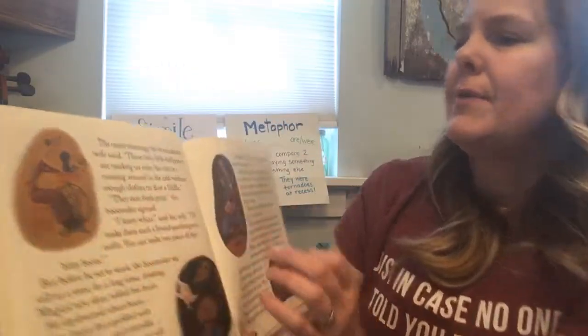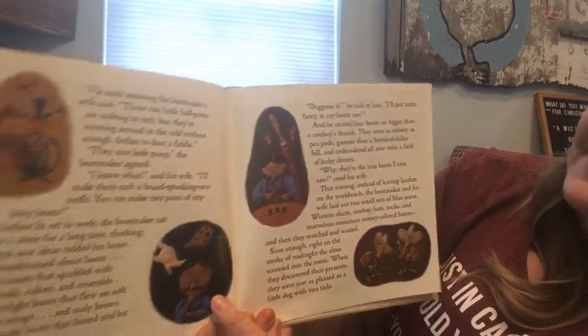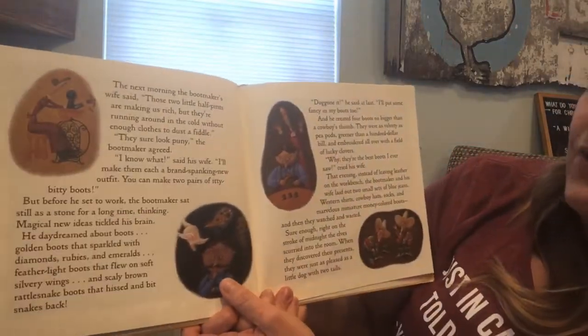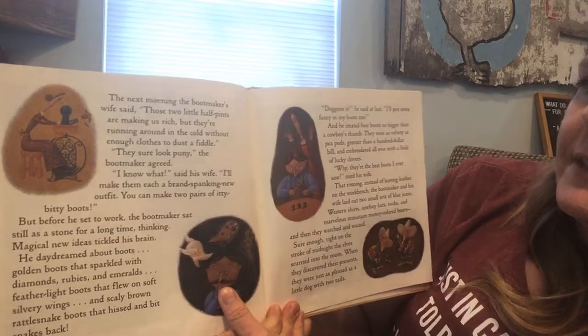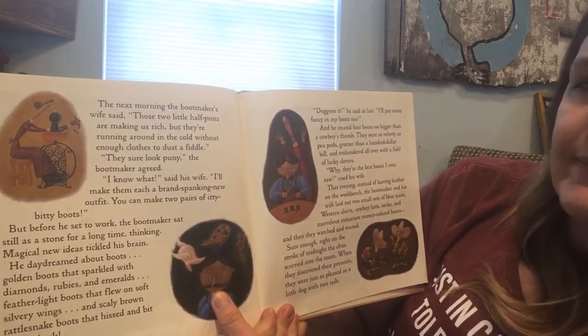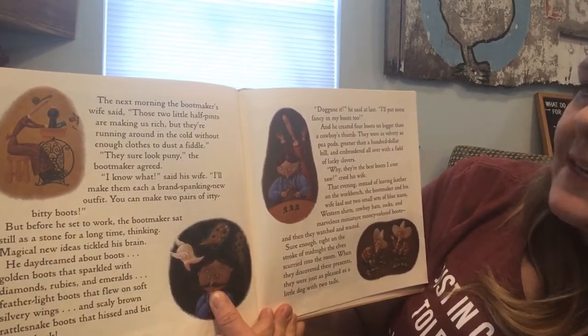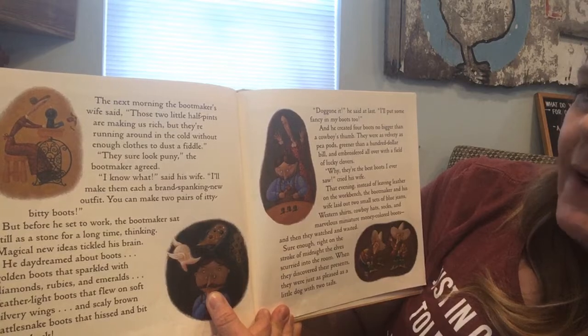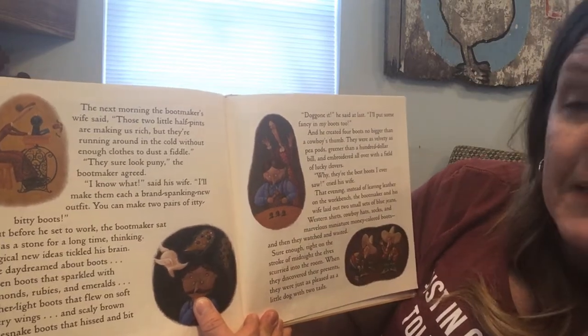The next morning, the bootmaker's wife said, "Those two little half-pints are making us rich, but they're running around in the cold without enough clothes to dust a fiddle." "They sure look puny," the bootmaker agreed. "I know what," said his wife. "I'll make them each a brand spanking new outfit." "You can make 2 pairs of itty-bitty boots."